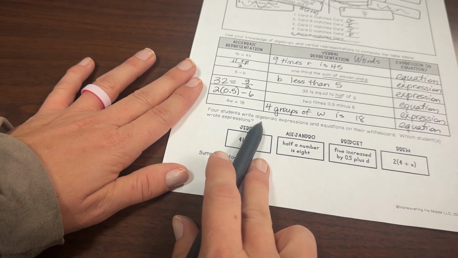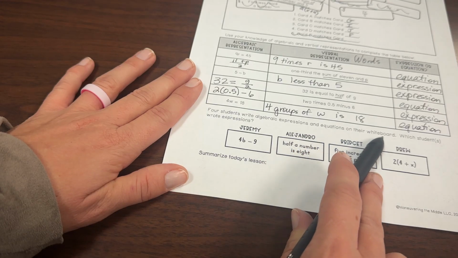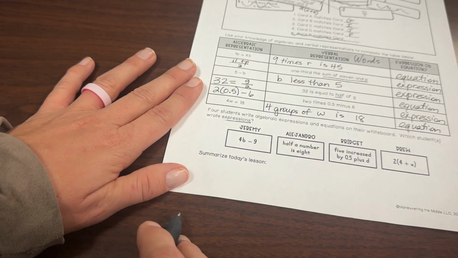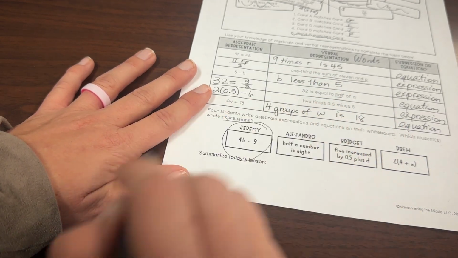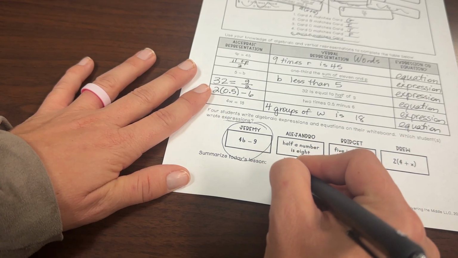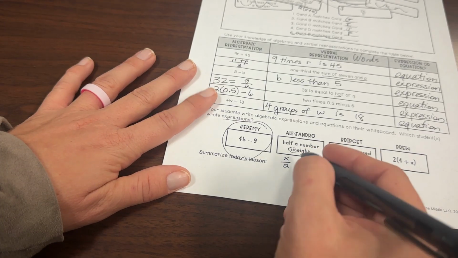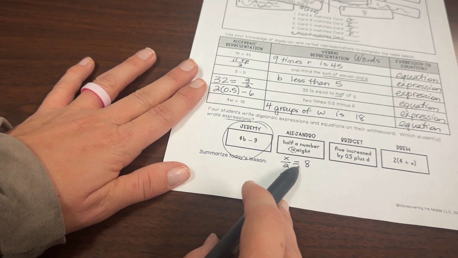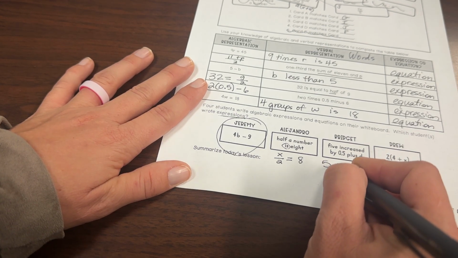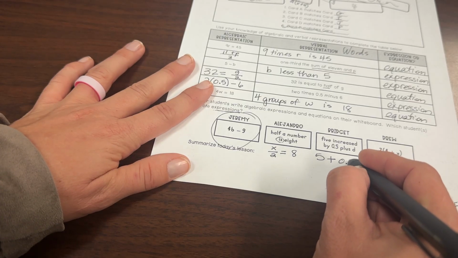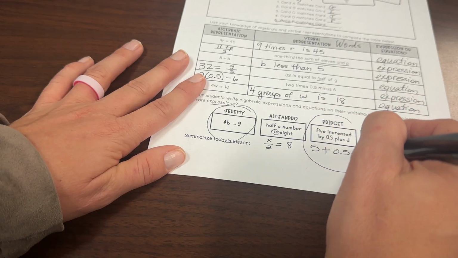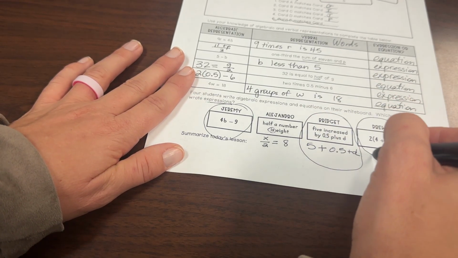On this, they want me to write the algebraic expressions and equations on their whiteboards. Which student wrote expressions? So we're thinking of ones that don't have an equal sign. So this is an expression. Let's write this out to make sure. Half a number, so cut a number in half, is, oh, that's an equal sign, that's an 8. So that's an equation, so that's not going to be an expression. Bridget, 5 increased by, that means plus, a half plus D. So that's going to be an expression. It has no equal sign. And this is also an expression because it has no equal sign.